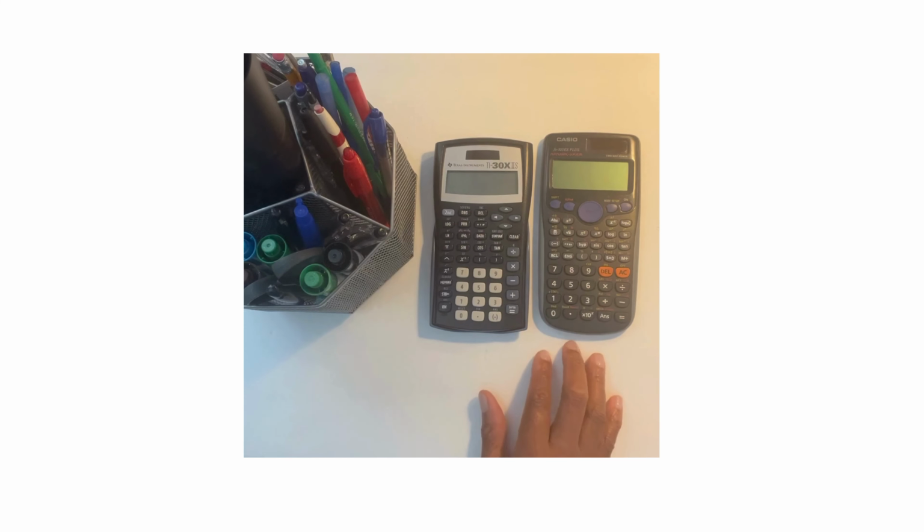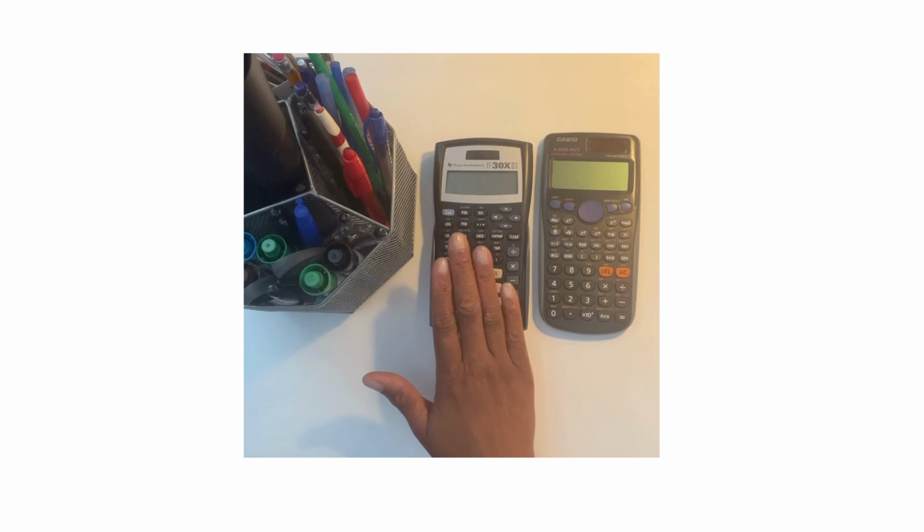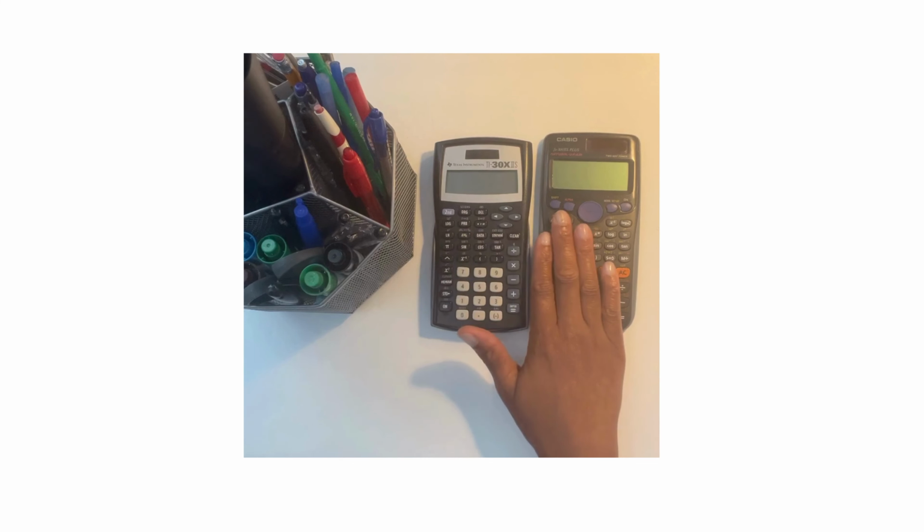So I have two different calculators here that I'm going to use to demonstrate how to obtain the decimal approximation. I have the Texas Instruments TI-30X2S, and I have the Casio FX-300ES Plus, the first edition.